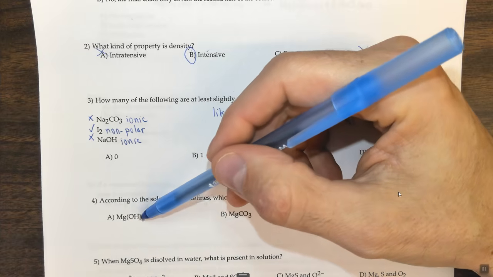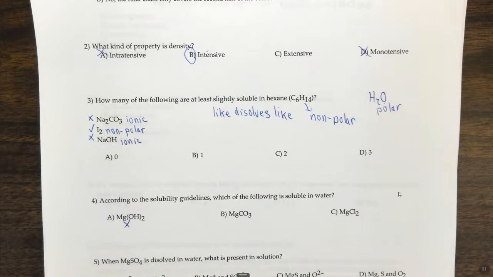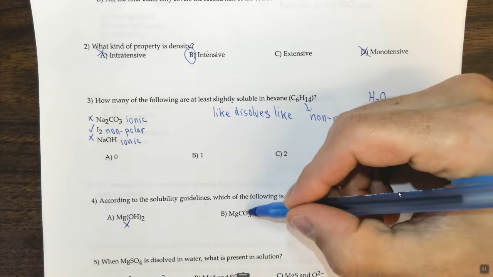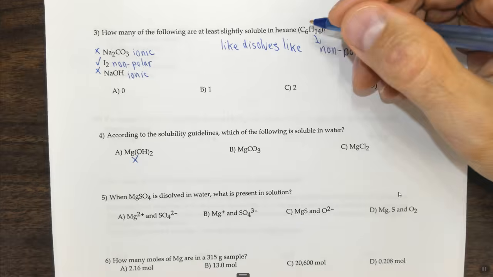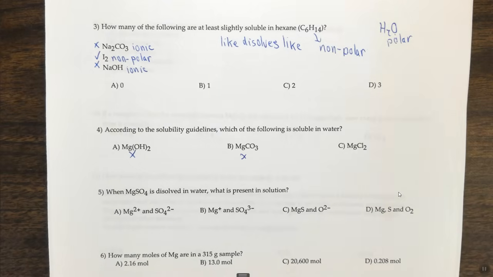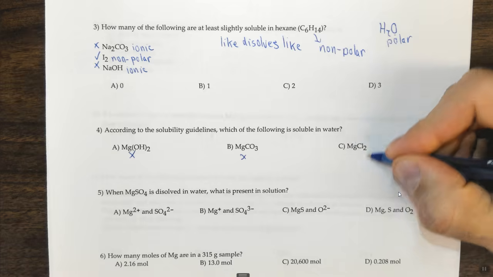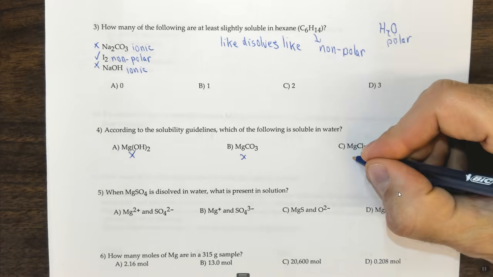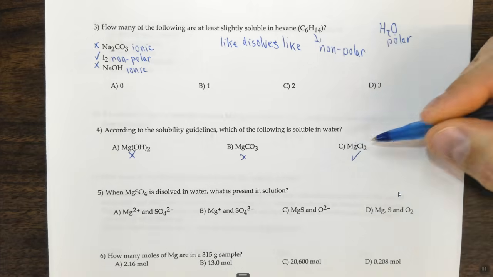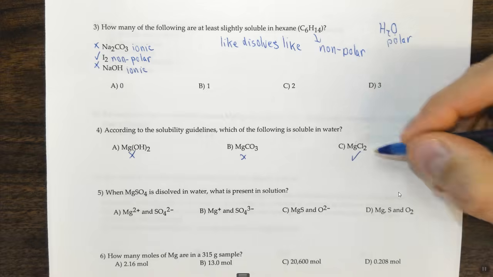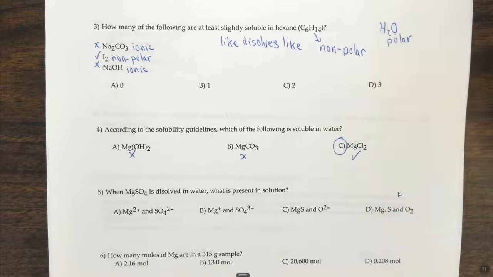Hydroxides are generally insoluble. Magnesium hydroxide is no exception. Carbonates are generally insoluble, and magnesium carbonate is not an exception. Chlorides are generally soluble, and magnesium is no exception. The exceptions there are silver, mercury, and lead, not magnesium. So this one is soluble.